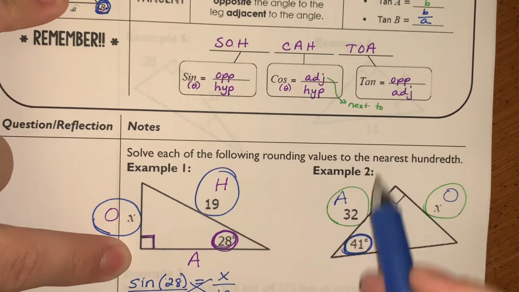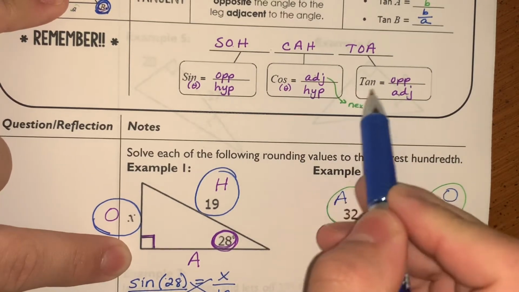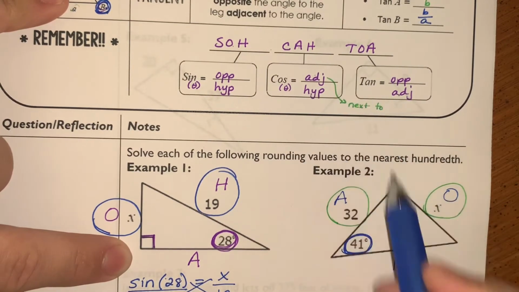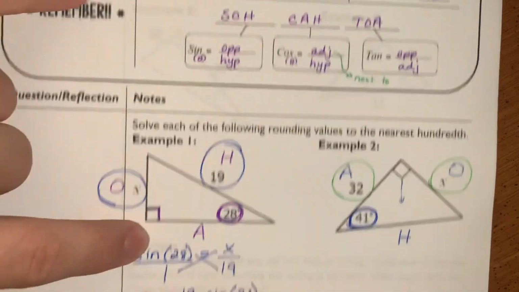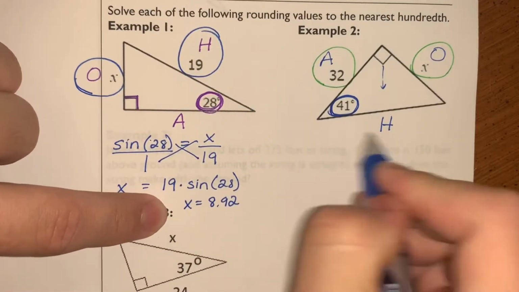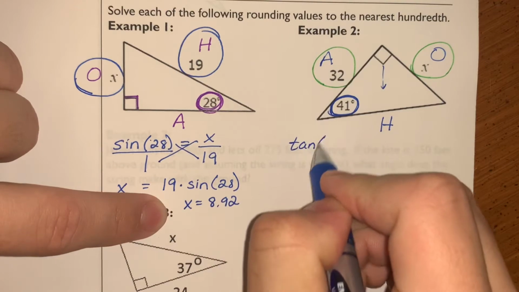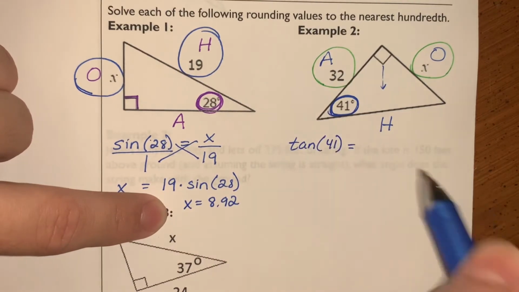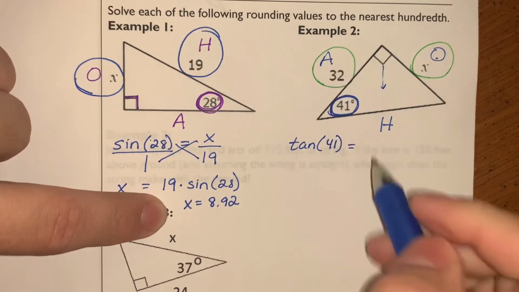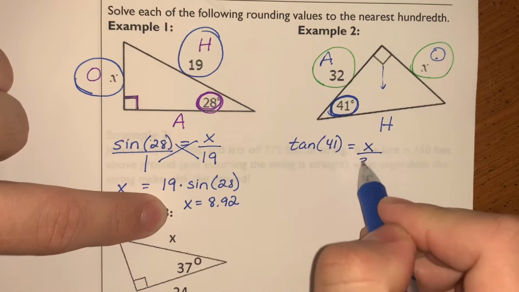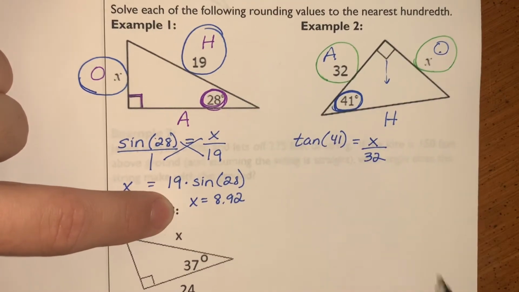Remember, when you use the trig functions, you're taking the trig function of the angle. So let me set this up. It's going to be tangent of 41 degrees is equal to opposite over adjacent. So x over 32. And that's the setup.